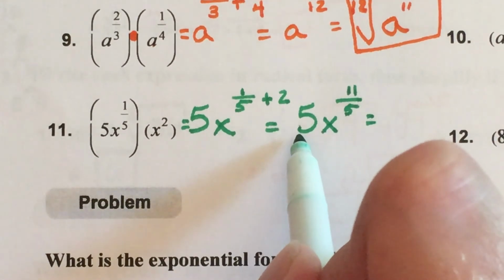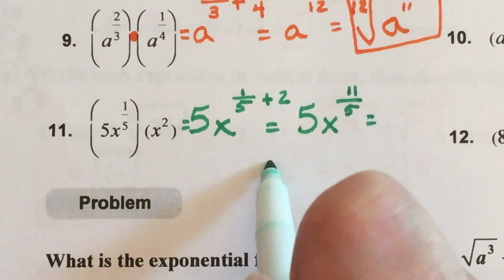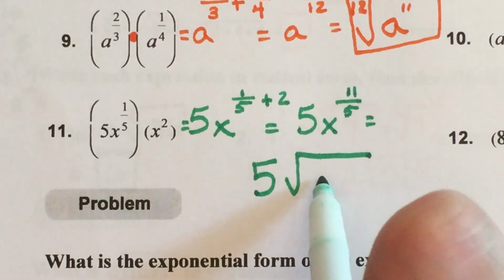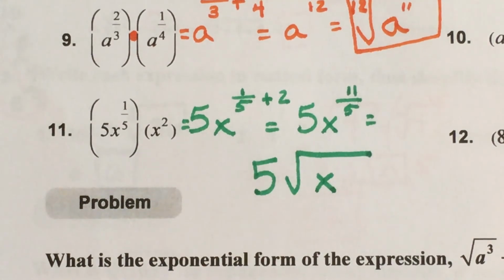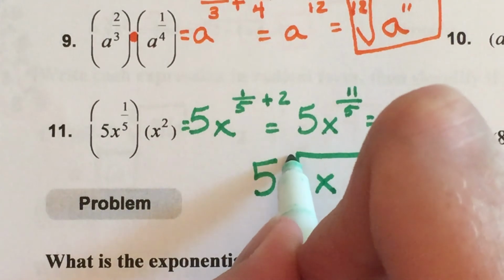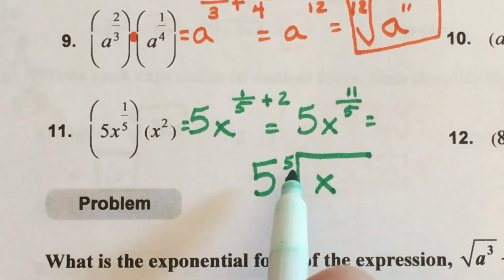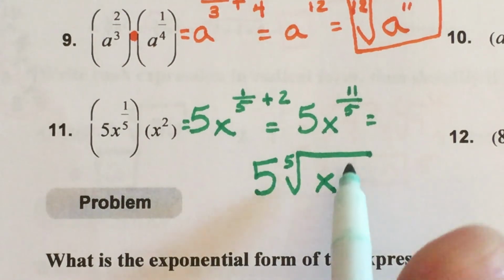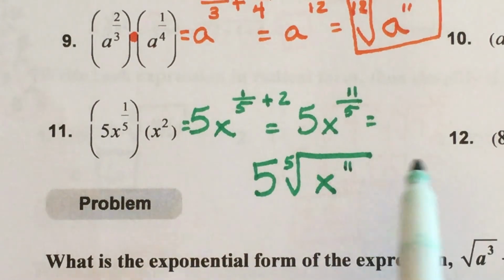The 5 does not have an exponent. It stays out in front of the radical. X has the exponent. It goes in the radical. The 5 is the denominator, so it's here high and tight in the corner. The 11, full size inside.